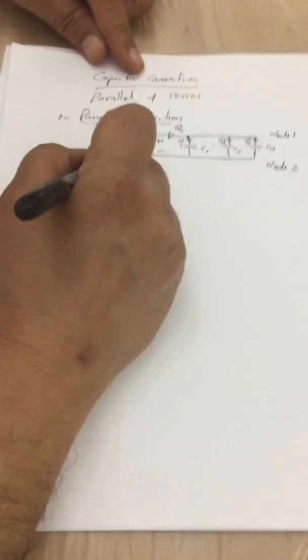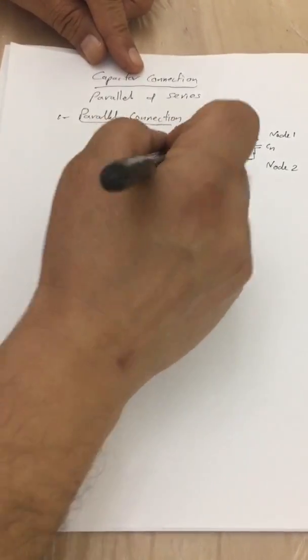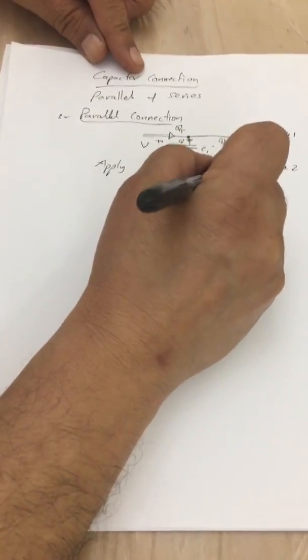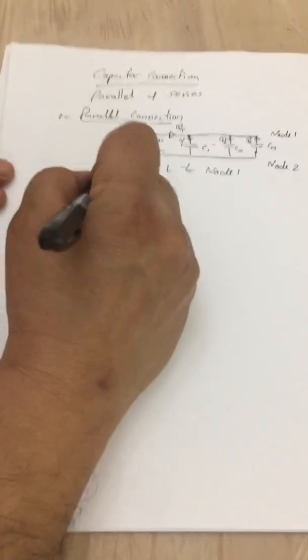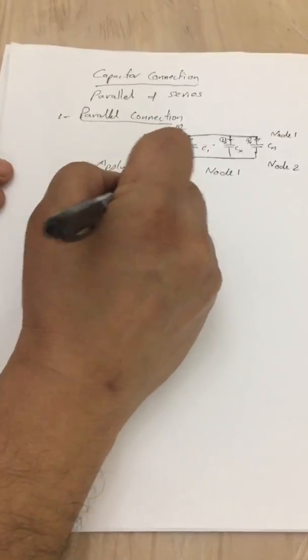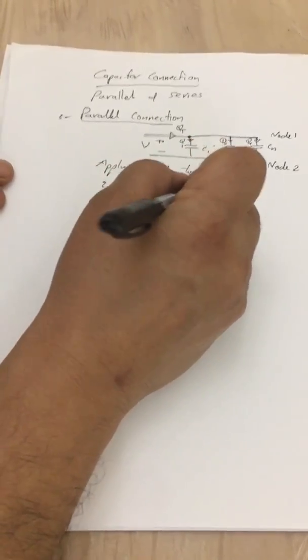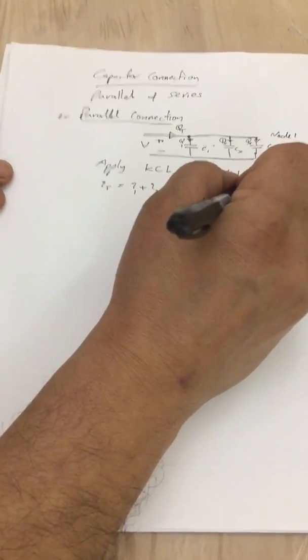So if we apply KCL, Kirchhoff's current law, to node 1, what will we get? I total is equal to I1 plus I2 plus Ix plus In.